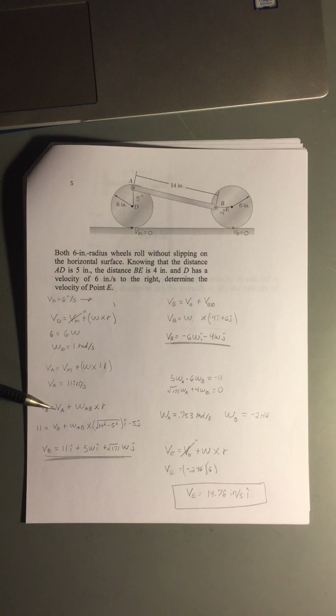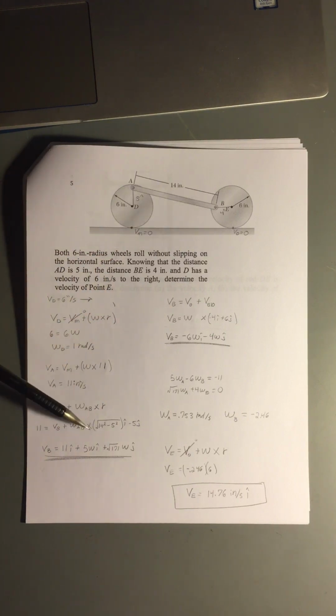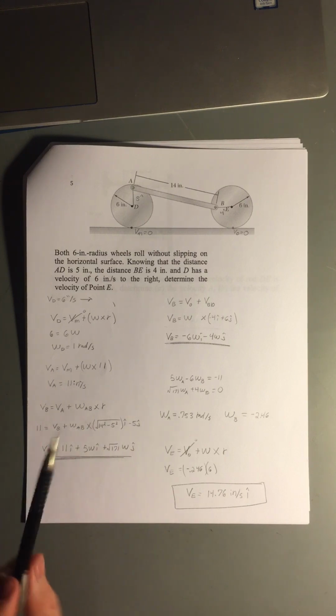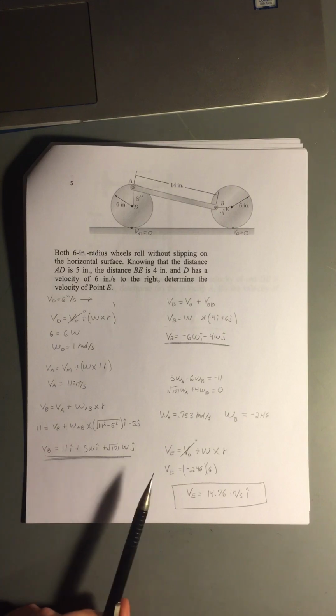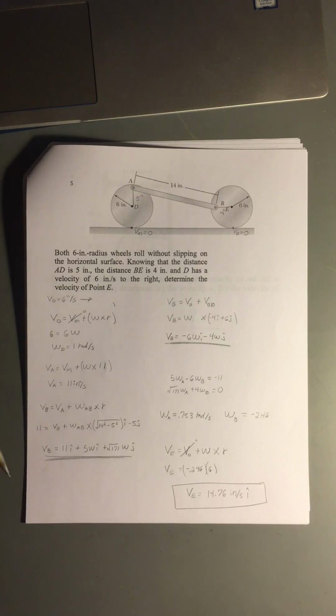The velocity of B has to equal the velocity of A plus omega of this bar times the distance between A and B. I took this distance and broke it into its components in I and J. We have this equation, but the problem is it still has too many unknowns, and we can't break it into components yet because the velocity of B might have velocity in I and J directions. We don't know yet, and that was all we could do there.